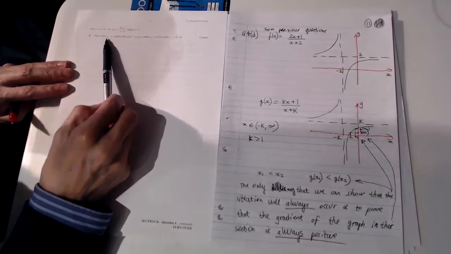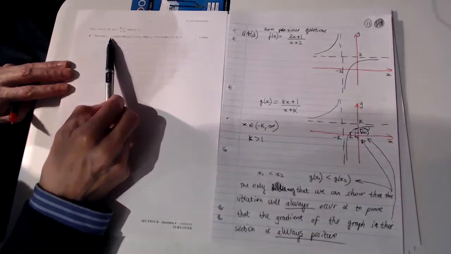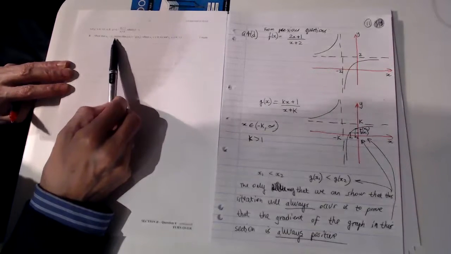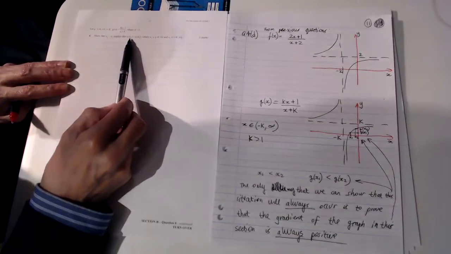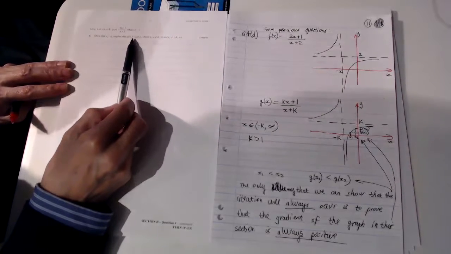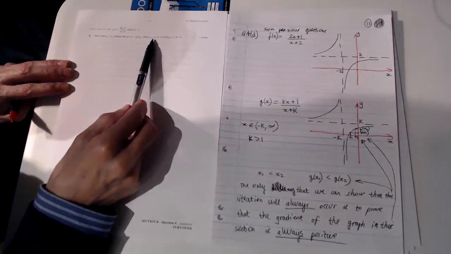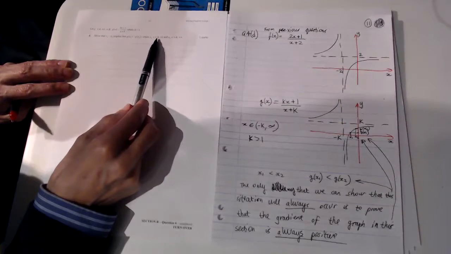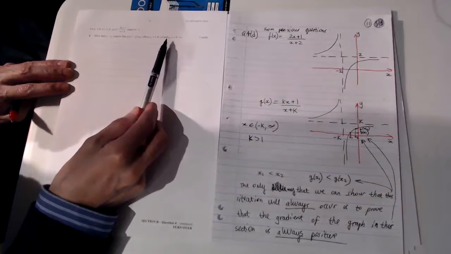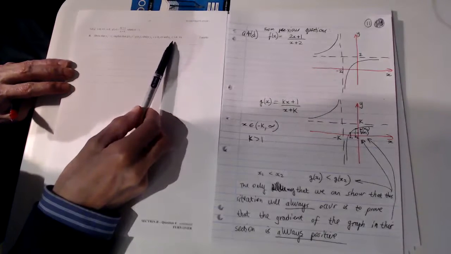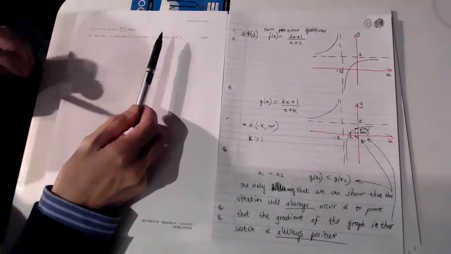Show that x1 less than x2 implies that g(x1) is less than g(x2), where x1 is an element of (-k, infinity) and x2 is an element of (-k, infinity).